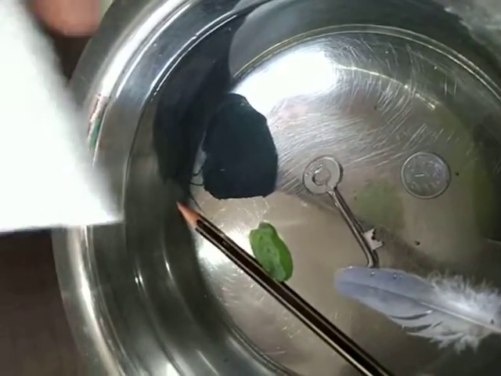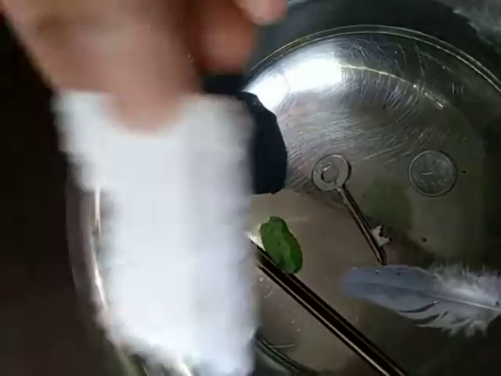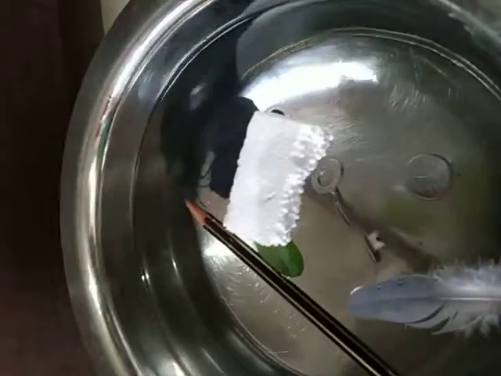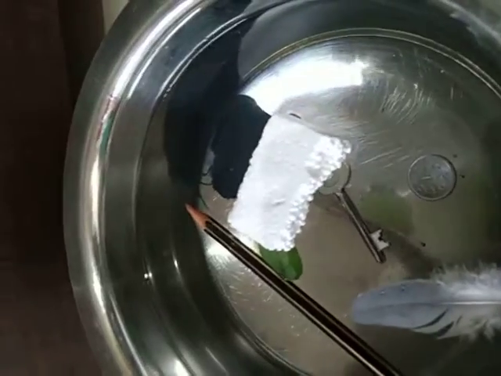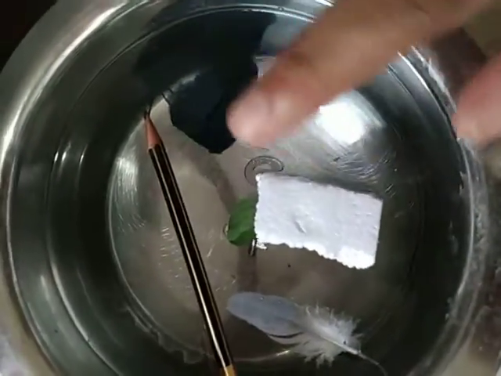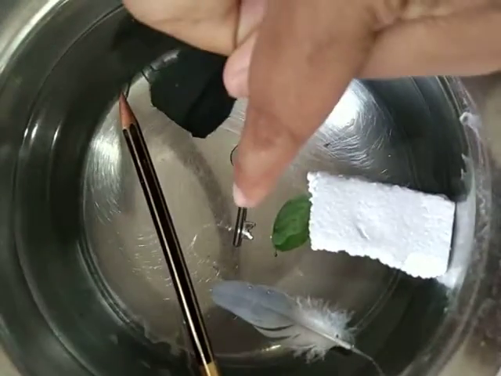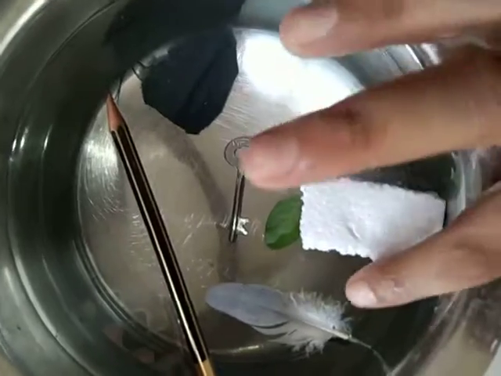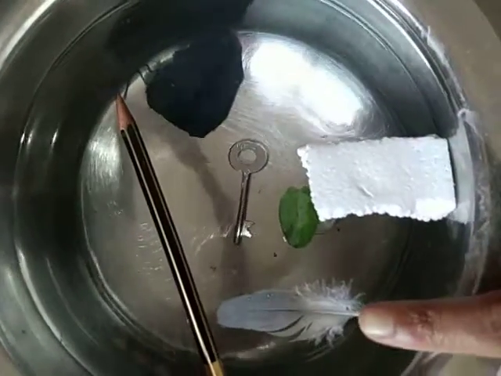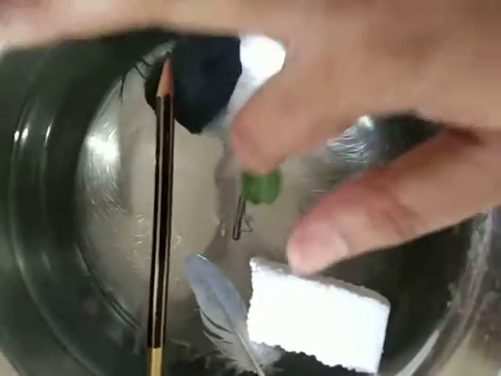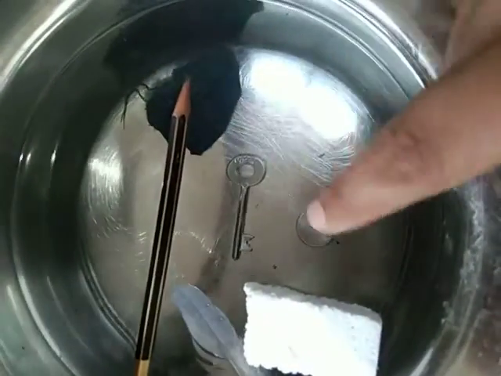Okay, now my last object is this thermocol. Now what is going to happen when I am throwing it into this water? It has also floated around. Now there are 4 objects which are still floating in this water. Well, first is pencil, second is leaf, third is this thermocol, fourth is this feather. Now which objects have sunk down? Key, coin and a piece of cloth.